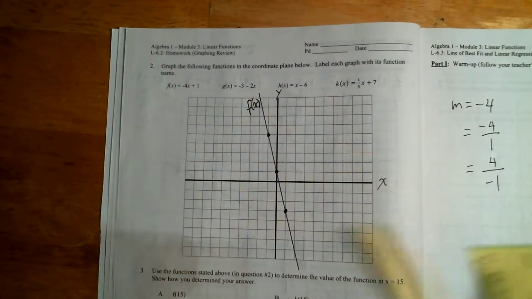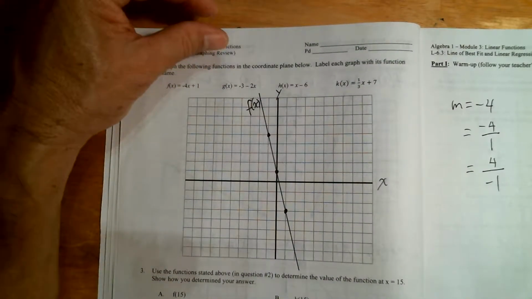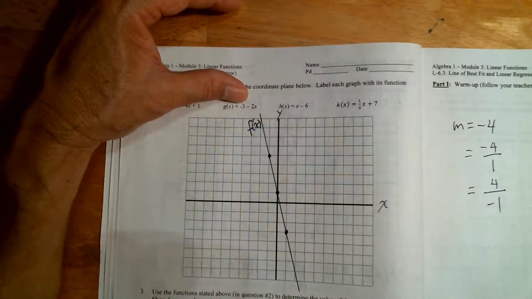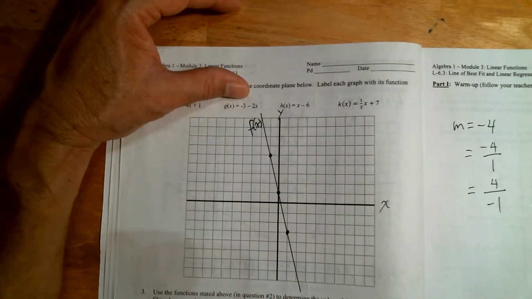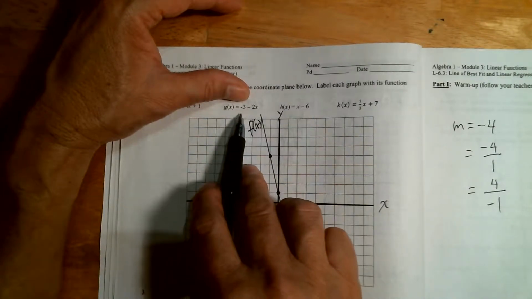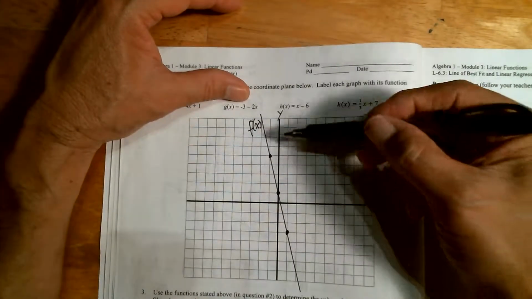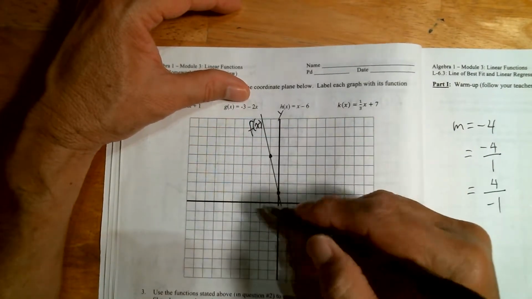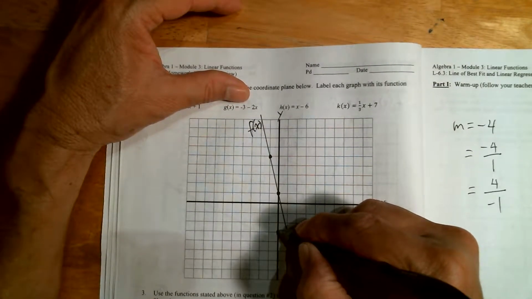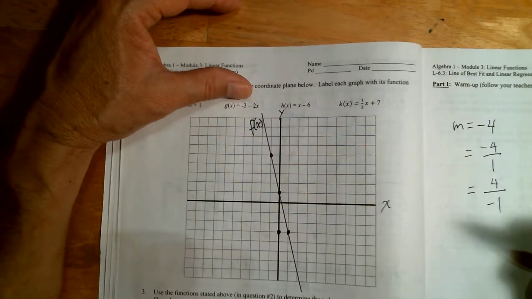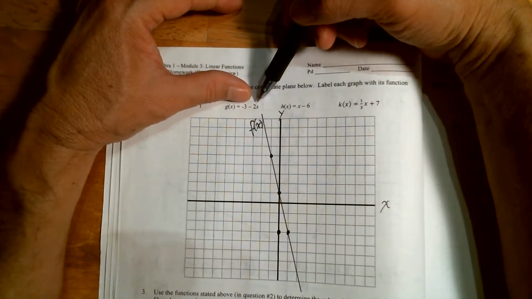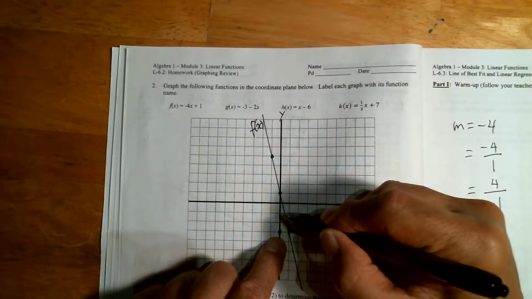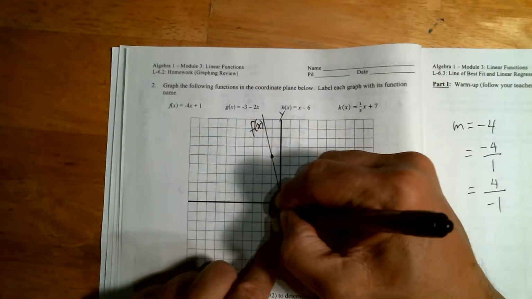Okay, now let's try g of x. See, they already mixed up the order from your standard slope-intercept form function. But we can already see that the negative 3 would be the y-intercept. Here's our y-axis. Negative 3, 1, 2, 3. So the function will cross the y-axis at negative 3. And the slope is negative 2. Now from here, we can go 2 up, 1 across. Why don't I just mark that point?